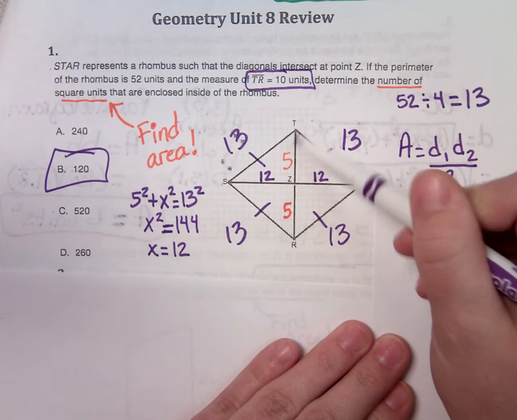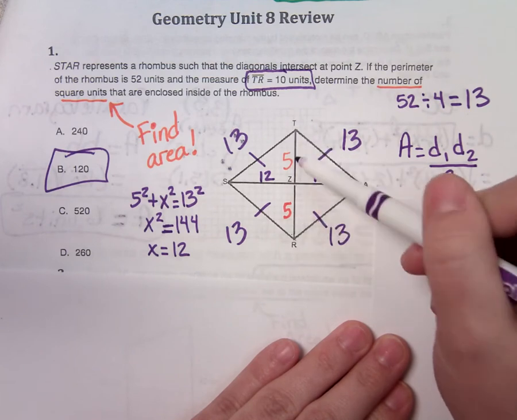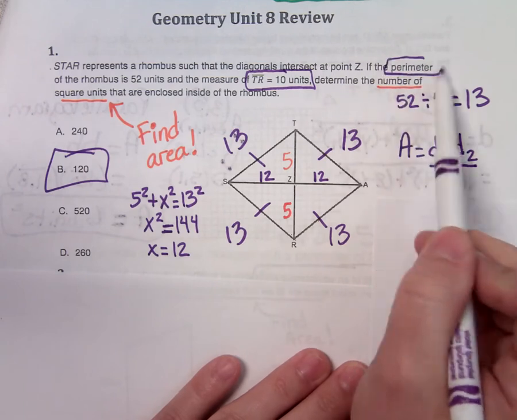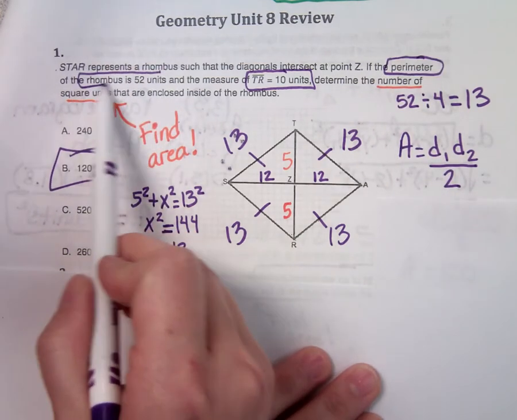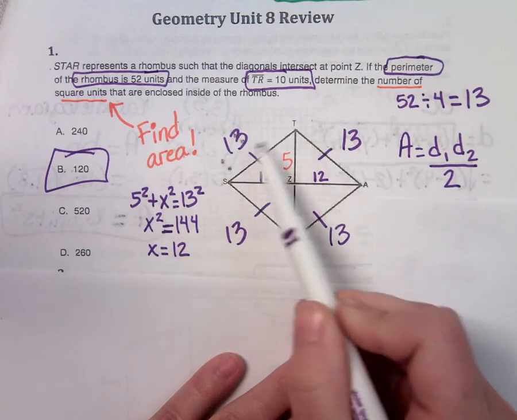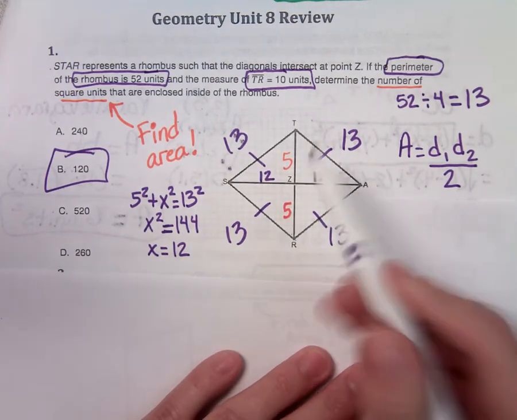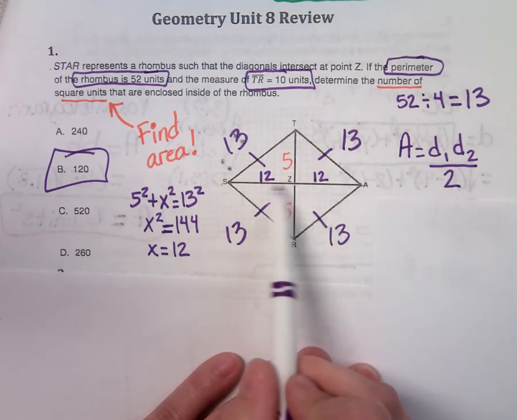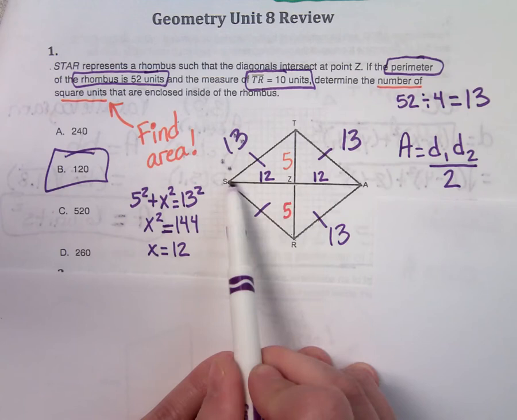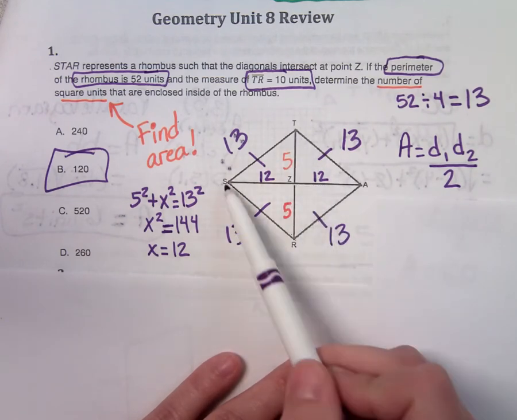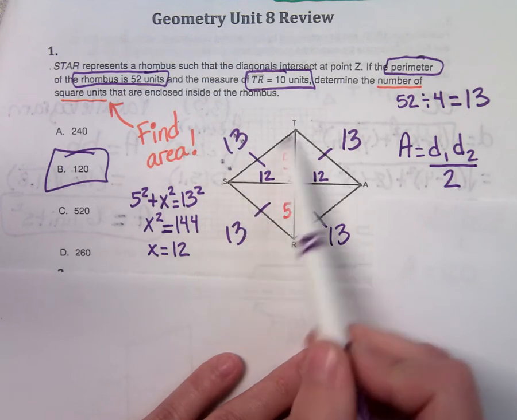So as soon as I knew that TR was 10, I knew that each of those would be 5. I was told that the perimeter of the rhombus is 52, and I know all 4 sides are the same, so that means all sides are 13. I had to do Pythagorean theorem to figure out this length down here, or you might have just spotted that this was a 5, 12, 13 triangle. That is one of our popular Pythagorean triples.